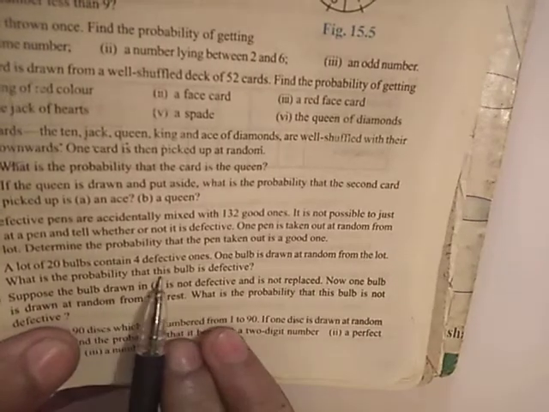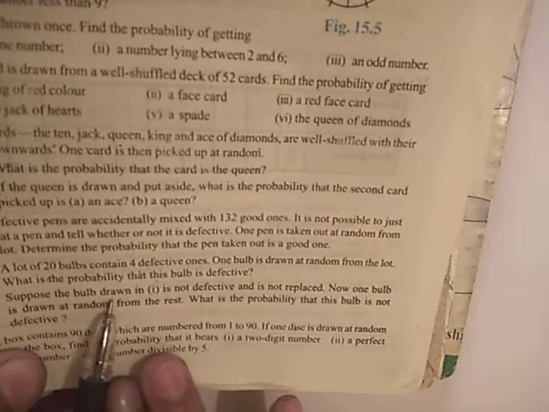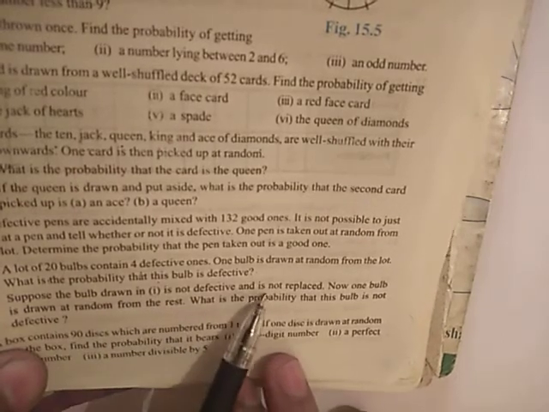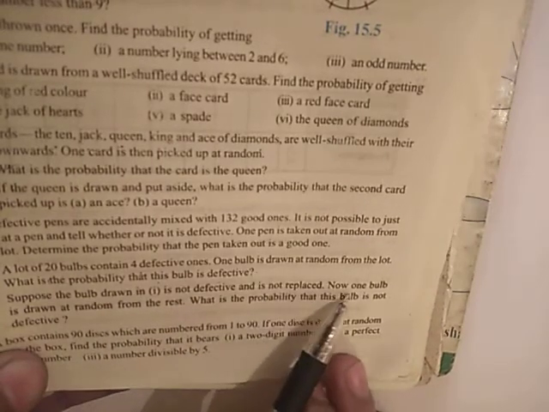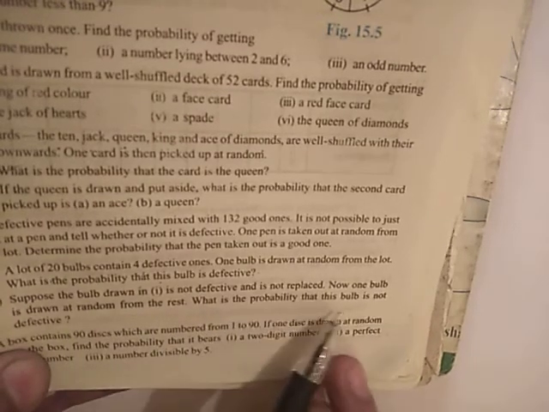What is the probability that this bulb is defective? 4 defective and 20 bulbs in total. It is very simple, 4/20. Next, suppose a bulb drawn first is not defective and is not replaced. Now one bulb is drawn at random from the rest. What is the probability that the bulb is not defective?